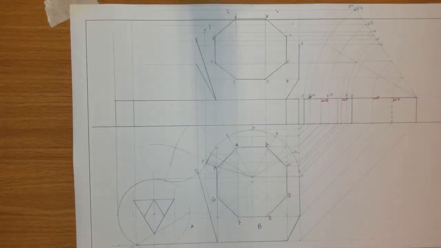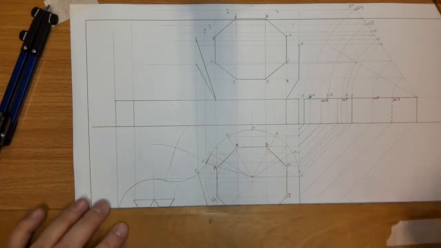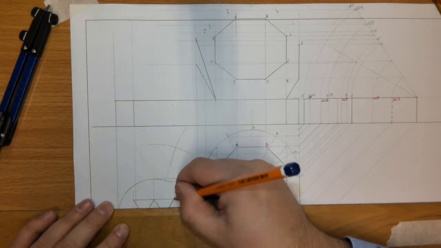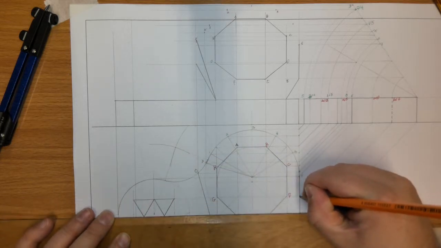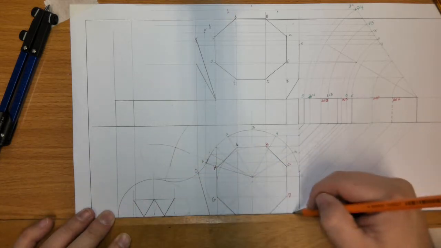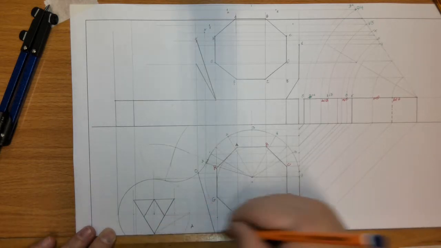Now we will attack the equilateral triangle here. So the concept is going to remain the same that we have applied throughout the question. We need to bring the points from its position in plan to the unrotated position in end elevation.